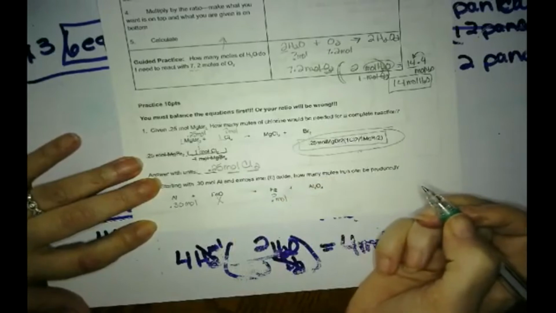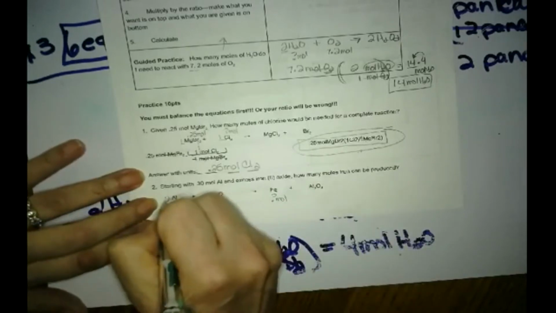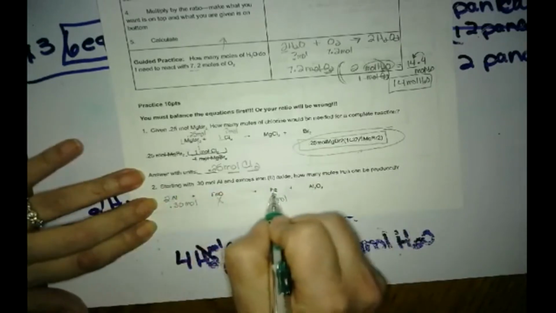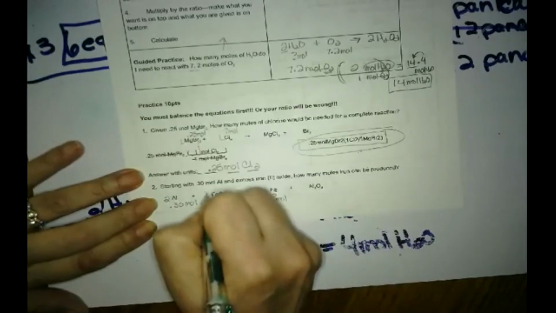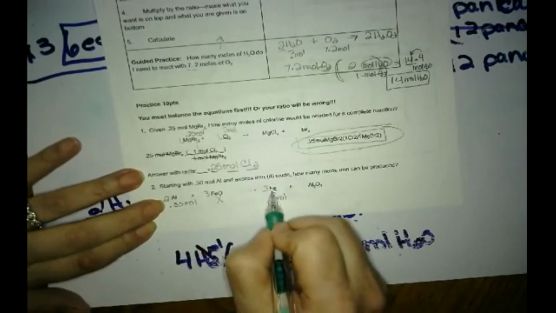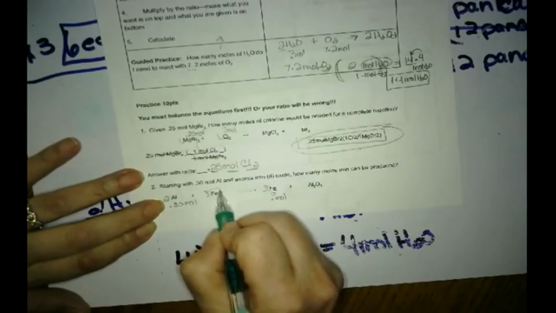Now I have to see if we're balanced. Okay, so my aluminum, I needed 2 there. My iron, got 1 iron, and my oxygen's 3 here, so my oxygen has to be 3 here. What did that change? That changed my iron, so that has to be a 3. And now, double check again. I have 2 aluminums there, I've got 2 aluminums there. I've got 3 irons there, I've got 3 irons there, I've got 3 oxygens there, I've got 3 oxygens there. We're good.